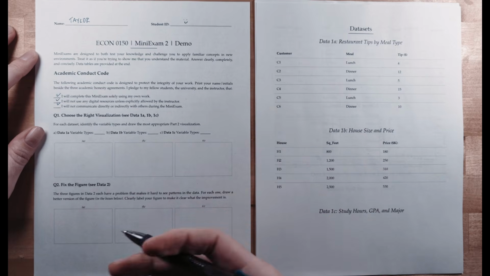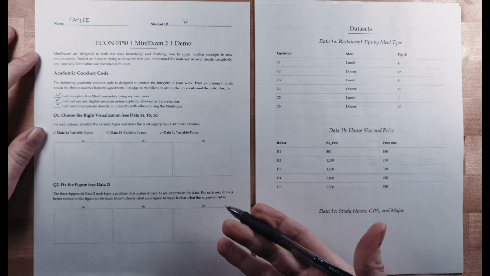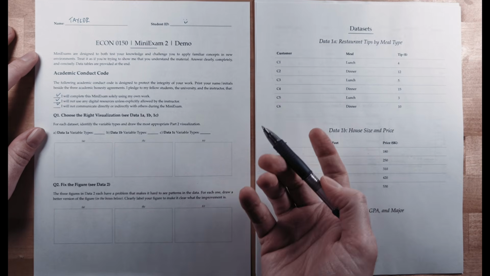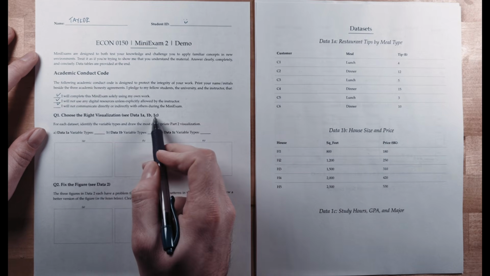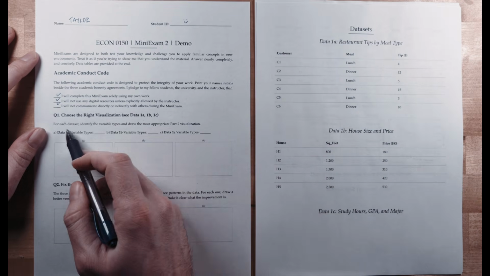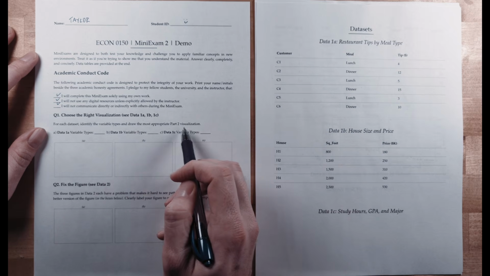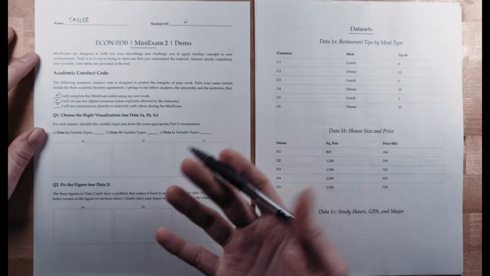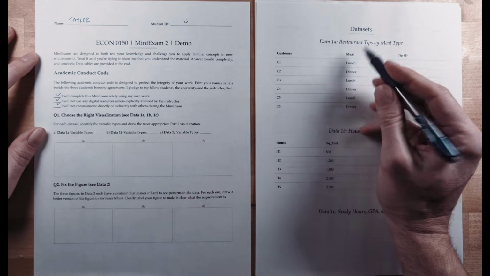All right, so the way we work through these, I've written these questions, but I haven't gone through and solved them yet. We're just going to do that together. So for question one, we're going to look at these three data sets in our data tables over here. For each data set, identify the variable types and draw the most appropriate part two visualization. So it's asking for visualizations from part two and identifying the variable types.